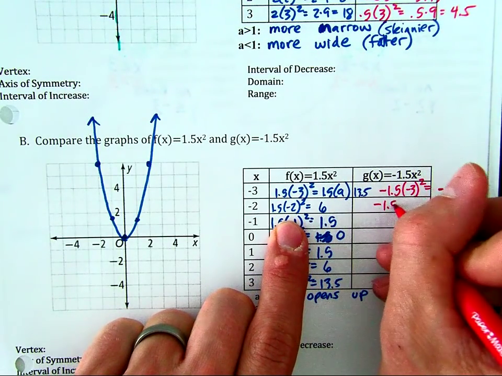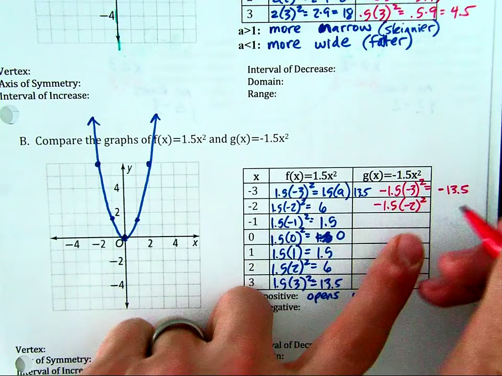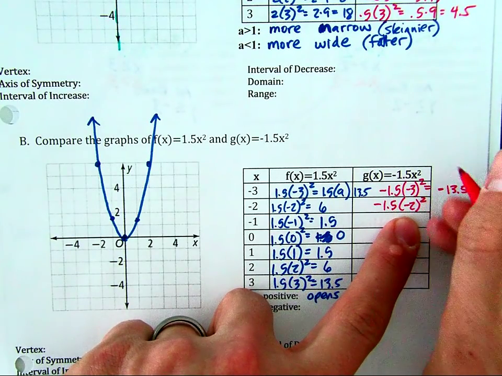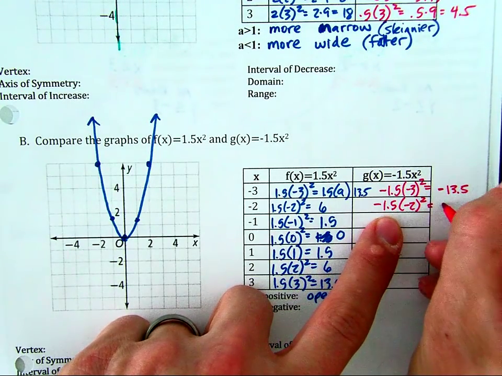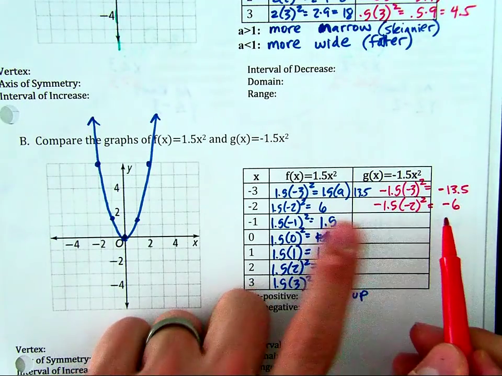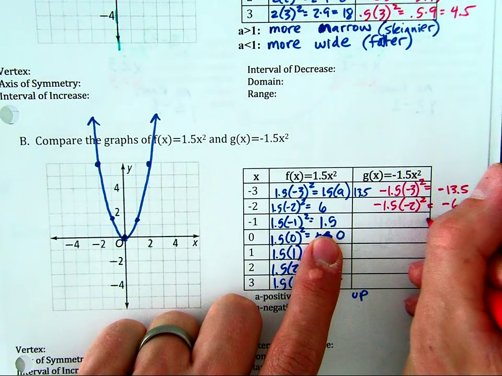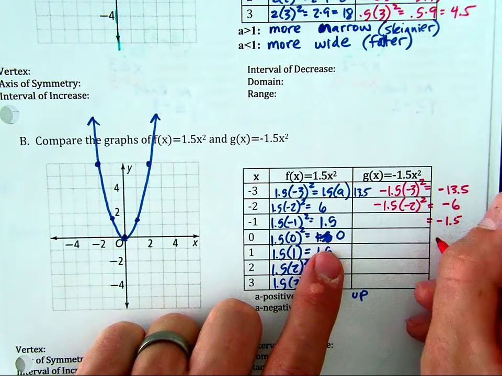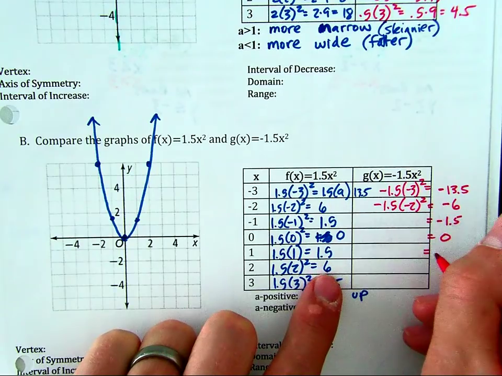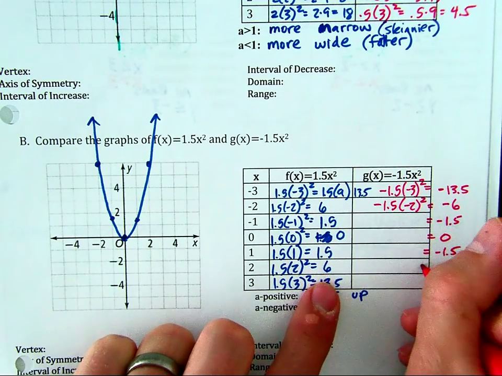This is still a positive 4, but the negative 1.5 makes this a negative 6. So basically, it's going to take all of these values and just make them negative, except for 0, because 0 can't be negative. So all of these values will be negative.